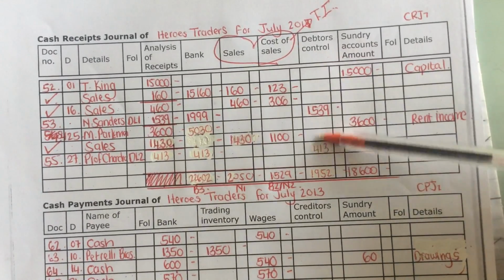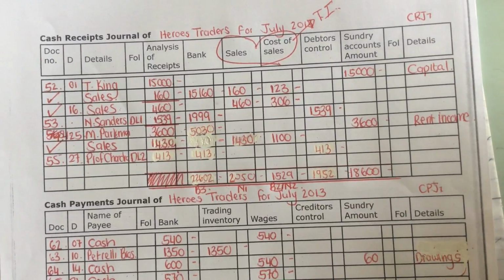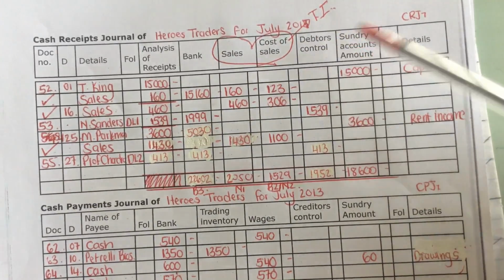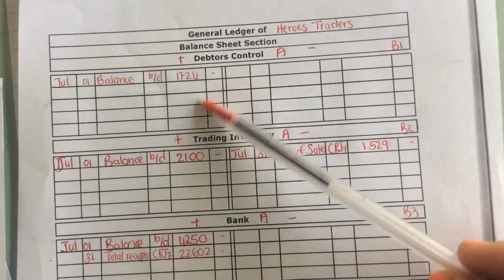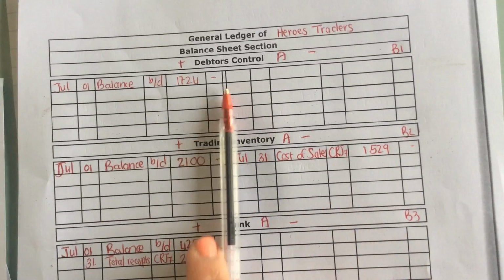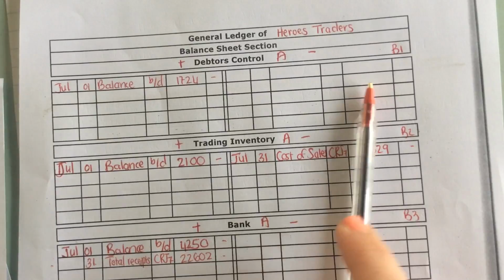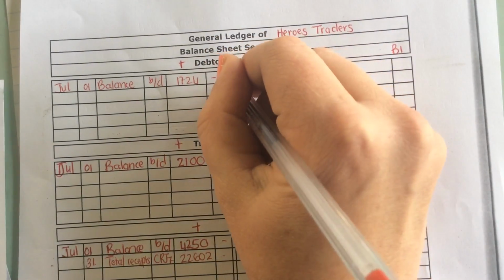Okay. Why does debtors control appear in the CRJ? Okay, it's debtors that paid us back, so we're receiving money from debtors. So you're going to take that to your debtors control account, and you're going to say, when I receive money from a debtor, does my debtor owe me more or less? Less. So you're going to put it on the credit side.